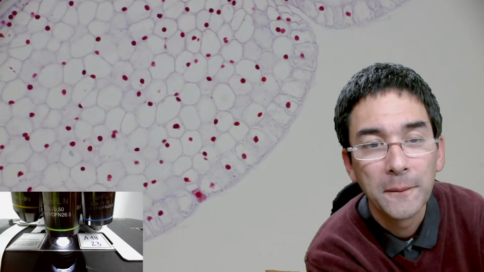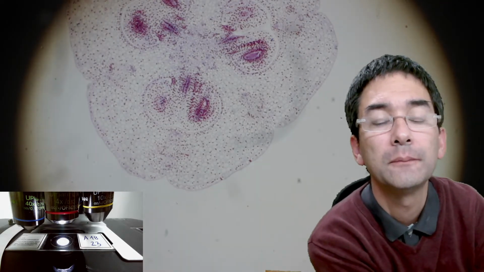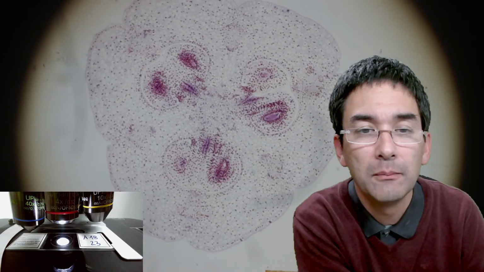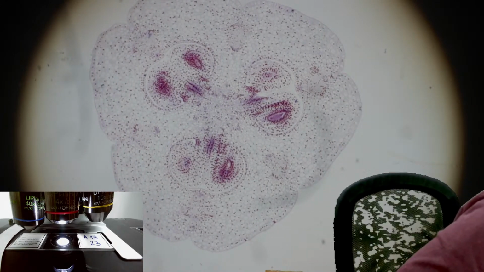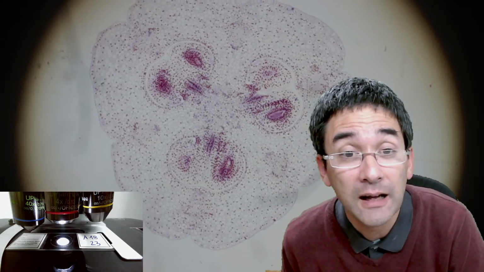This is the cross section of the ovary of a plant. So basically where the seeds are being formed. Look, I need to refocus this. Every slide has its own. Yeah, look here again. I'm going to go all the way down with the magnification so that you can get a nice overview of how this looks. So that's basically which plant? I don't know. A lily. Yeah, it's a lily flower.